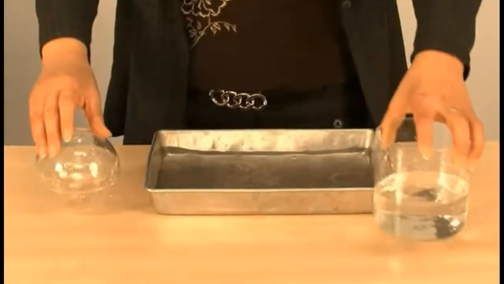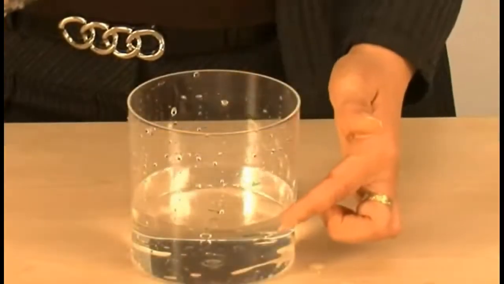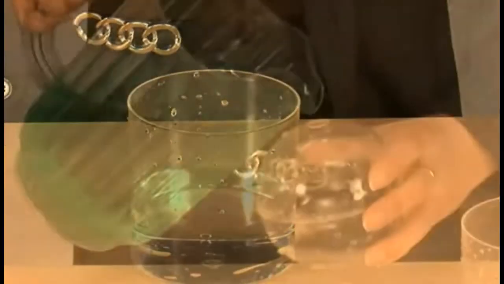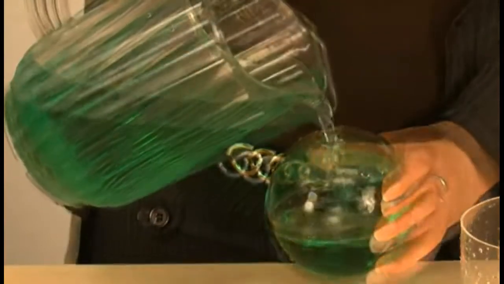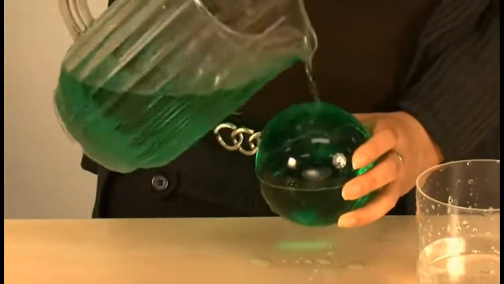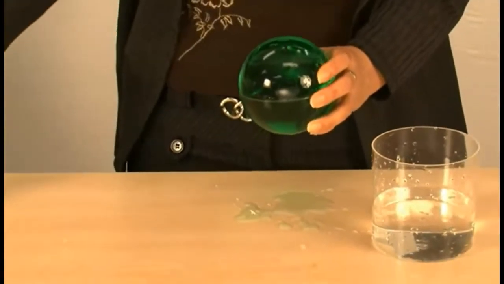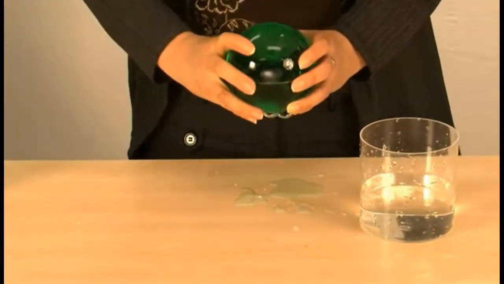The volume of water left in the cylinder is 1/3 of the original volume. That means the volume of the sphere is 2/3 of the volume of the cylinder.